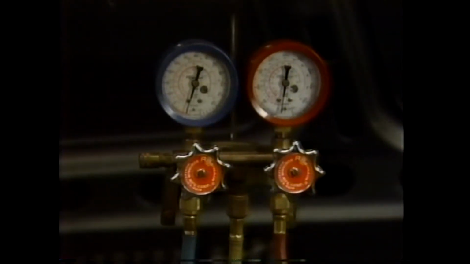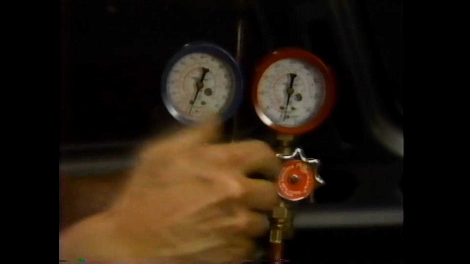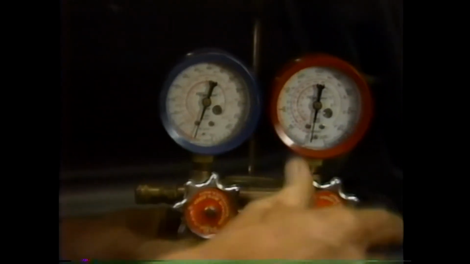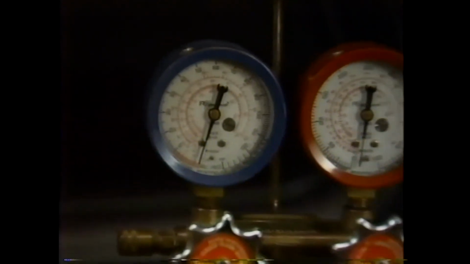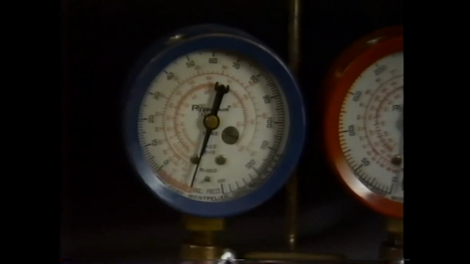Hold the vacuum in the air conditioning system by closing the valves before you turn off the vacuum pump. Now check the low side gauge reading. Vacuum should not drop more than 1 inch in 5 minutes. A rapid rise to 0 indicates a leak in the system.